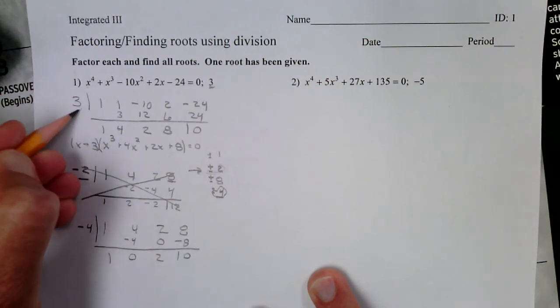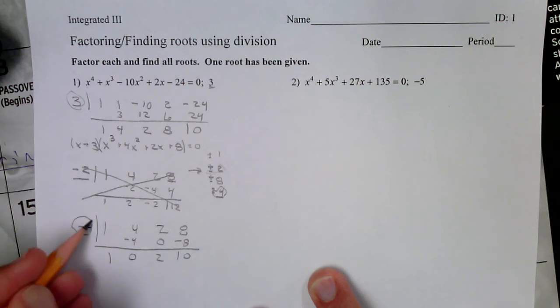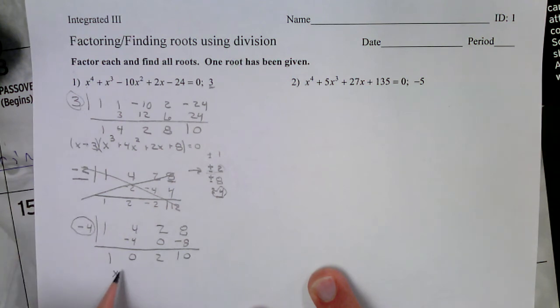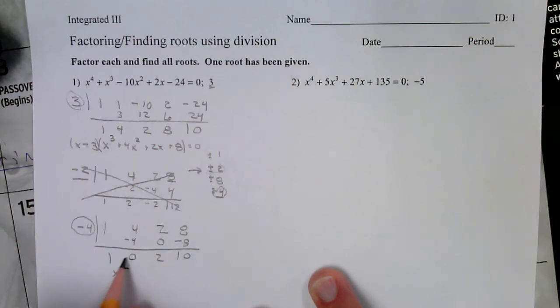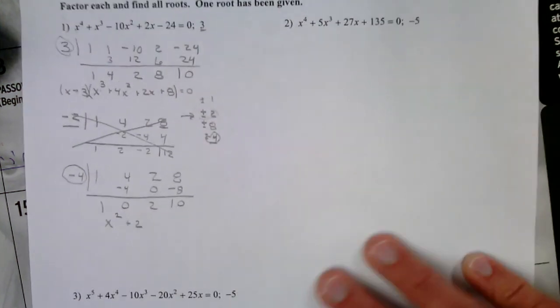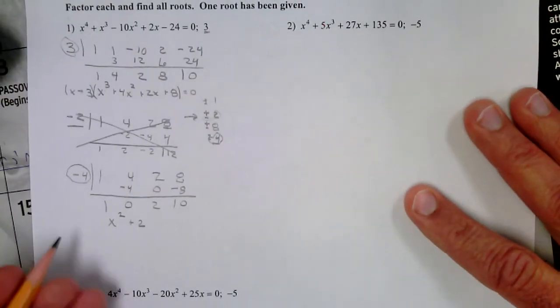So my one root is 3, my second root is negative 4, and when I rewrite this, you'll notice I end up with x squared, because I drop down the 1 from there originally, and I have 0, and then a plus 2 here. Well, x squared plus 2 is as factored as that's going to get. So I can't do this. If this was an x squared plus 2x plus 6, I could maybe factor it or apply synthetic division, or employ completing the square or the quadratic formula.